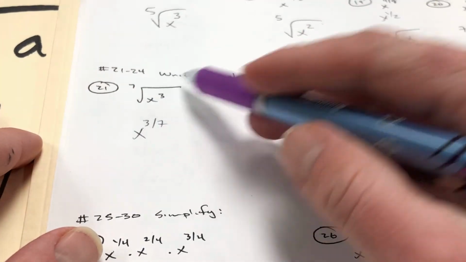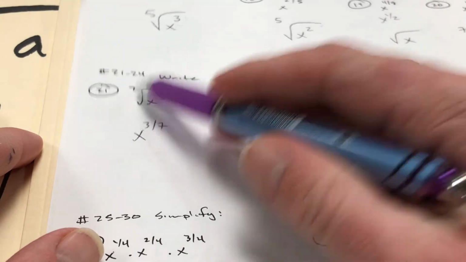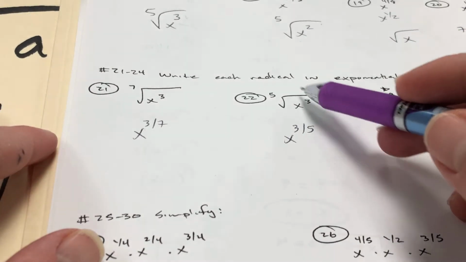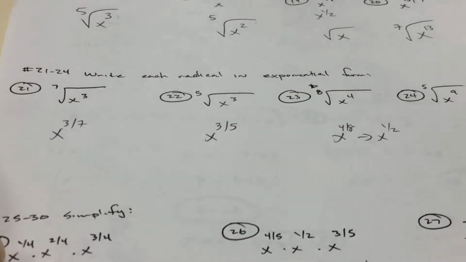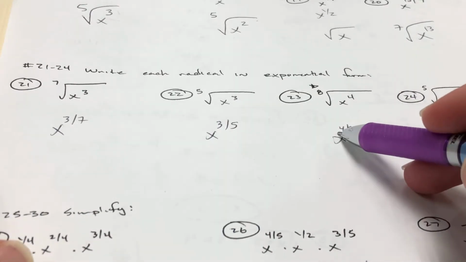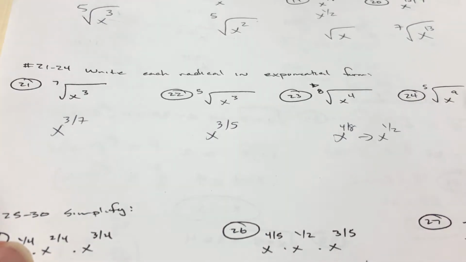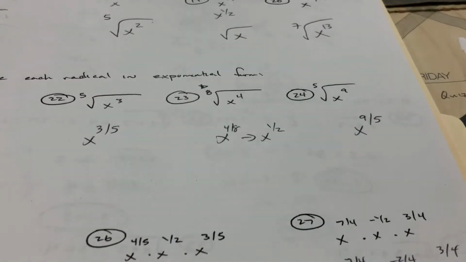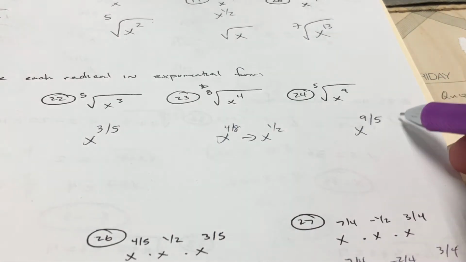21, 7th root of x to the 3rd, that is x to the 3/7. Here I have x to the 3/5. Here I have, this is poorly written, I have x to the 4/8, which is x to the 1/2. Here I have x to the 9/5.